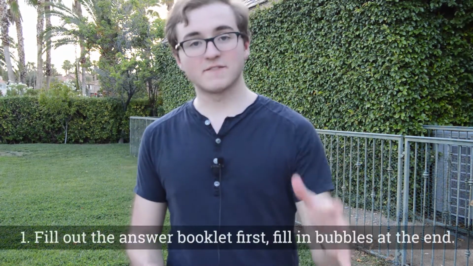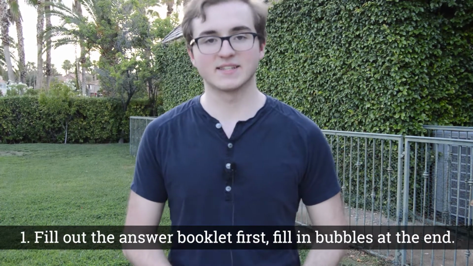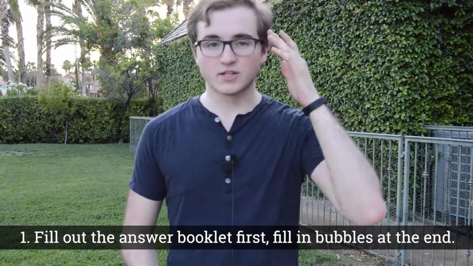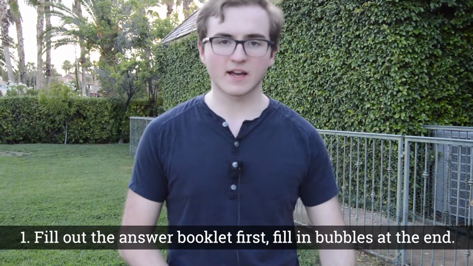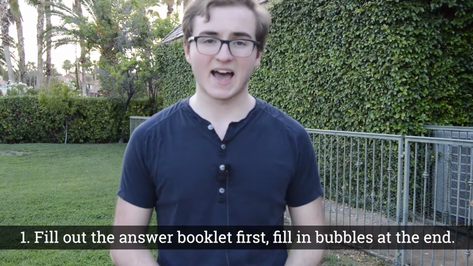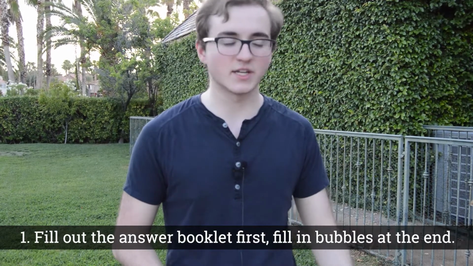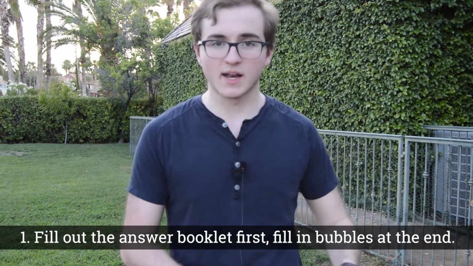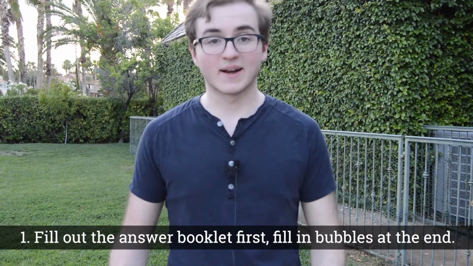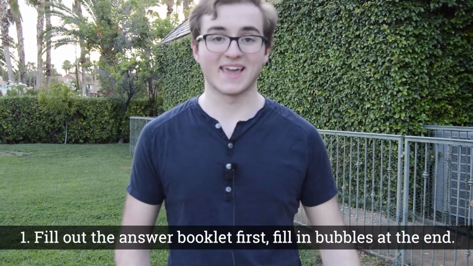Number 1, you're gonna wanna fill out the booklet and then leave the bubble sheet for the end. This is going to save you a lot of time on each section. Now, just think about it for a second. You're filling out all the answers in the booklet and you're going over to the bubble sheet and filling them in immediately after. That's a lot of time going back and forth when it's going to be a lot more time efficient to fill out all the answers in the booklet, and when they give you a 5-minute warning or you realize that you're starting to run out of time, then you can transfer those answers over to the answer sheet, the bubble sheet.